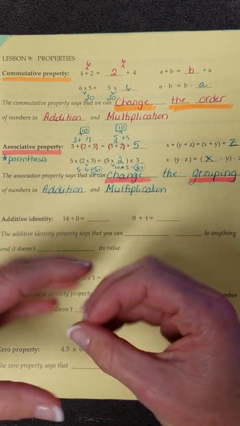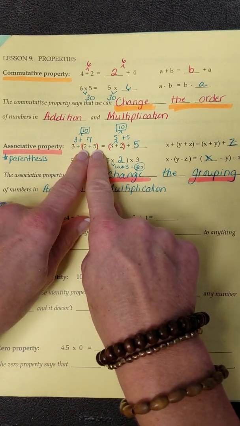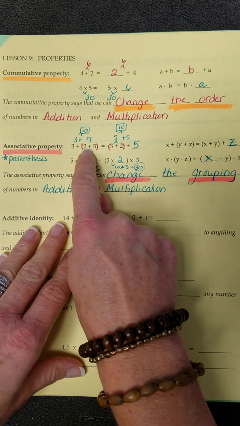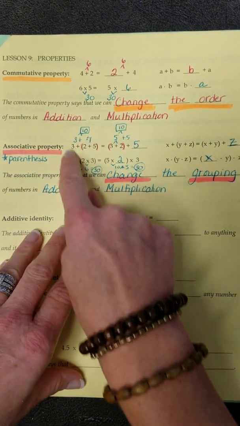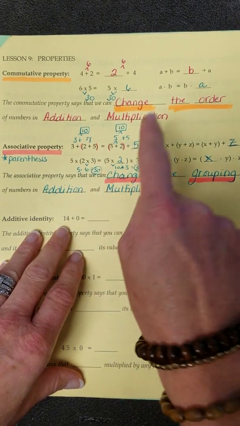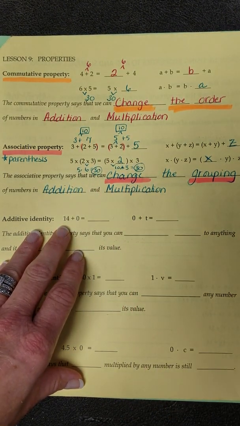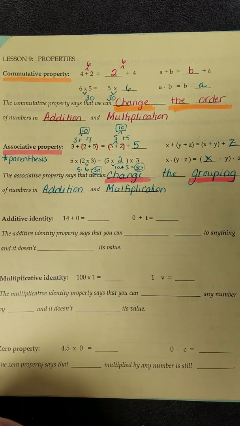Associative, parentheses, like you might be sitting with this person on the way to school and you all get to the same place, but maybe on the way home you're sitting with this person, but you all still went to the same place. So it didn't matter who you were sitting with, you got to the same place.